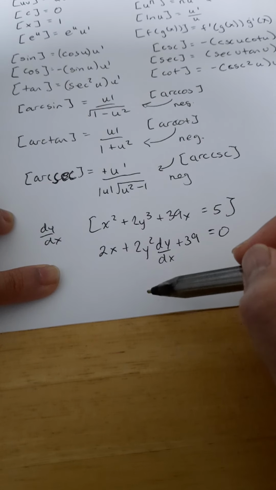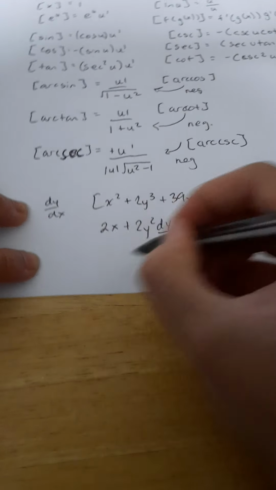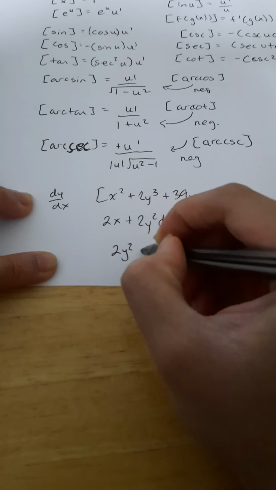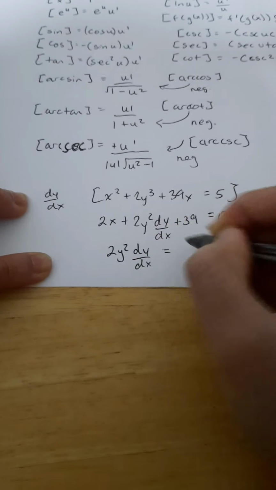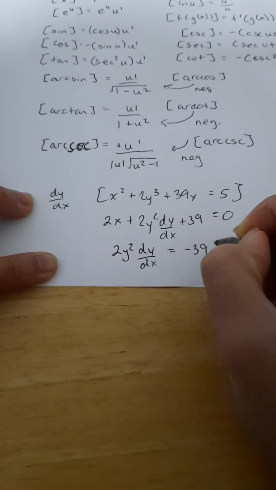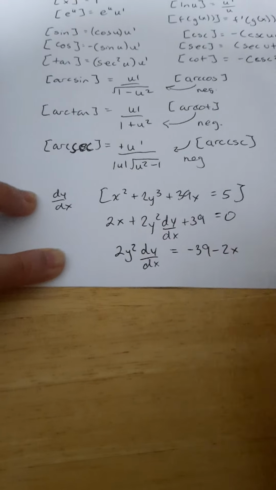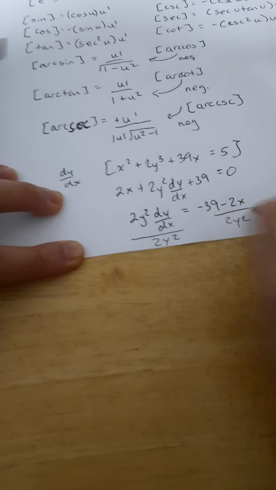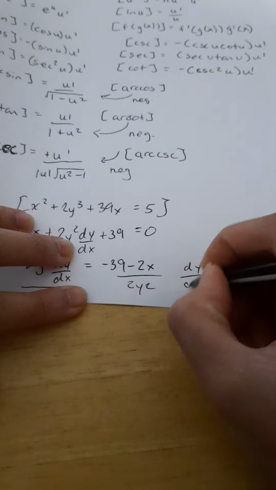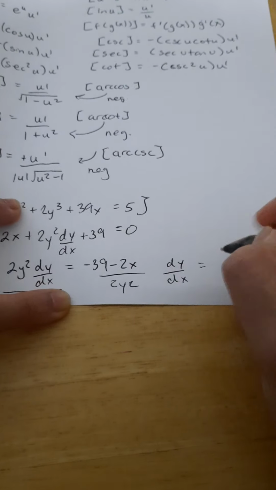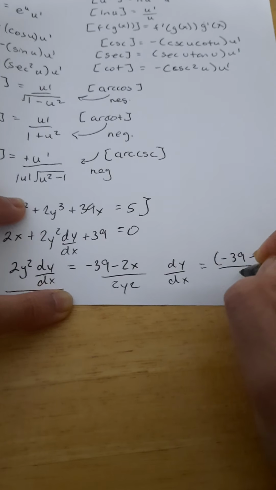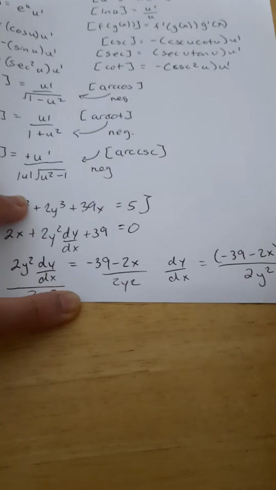From here, we move the 2x and 39 to that side, so 2y squared dy dx is equal to negative 39 minus 2x. Then we divide by 2y squared, so dy dx is equal to negative 39 minus 2x over 2y squared.